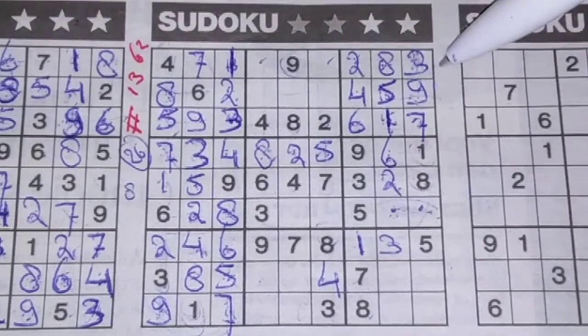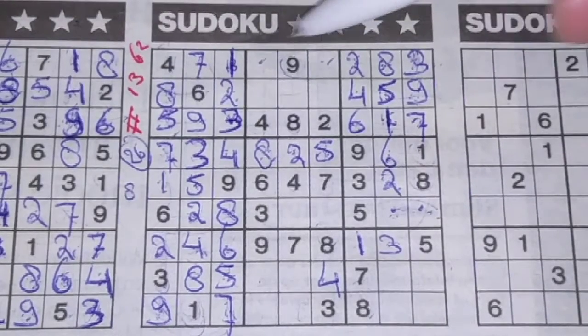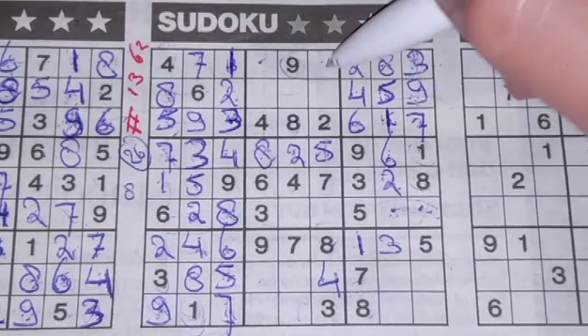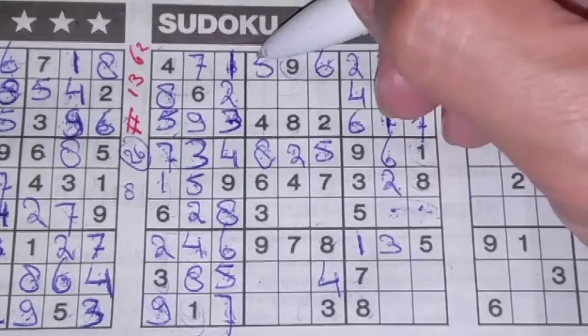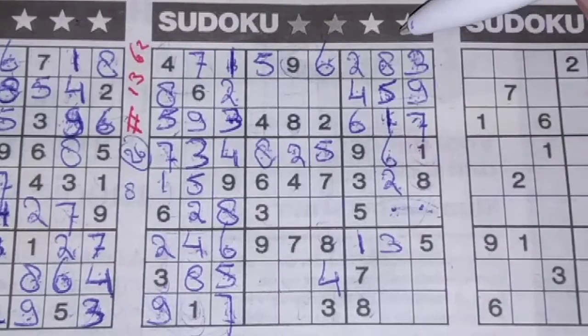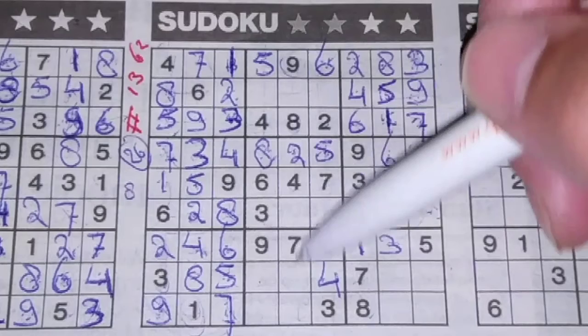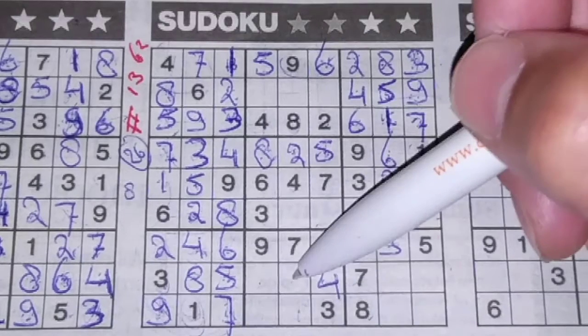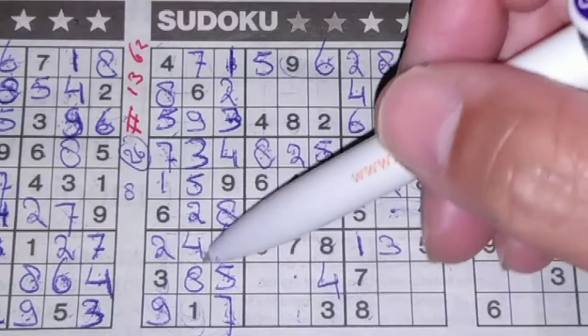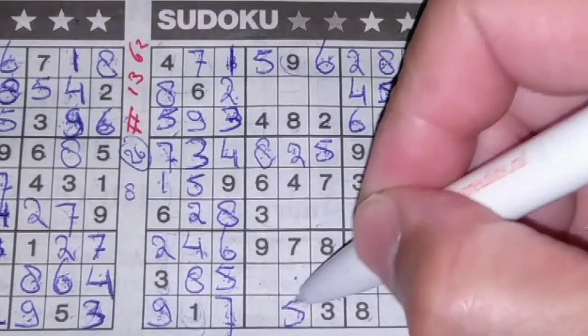2 numbers left in the first row for the numbers 6 and the 5, yes. 5 in this column, 5 in that column. So the middle column, the only 2 places for the 5 should be here or there. We have a 5 there, so no 5 there. 5 should be here.